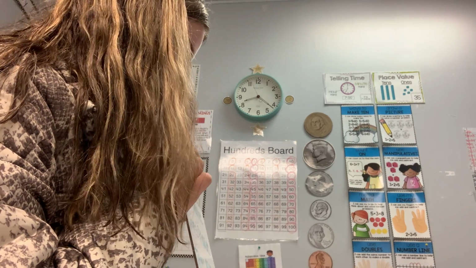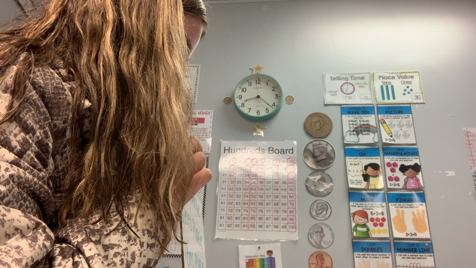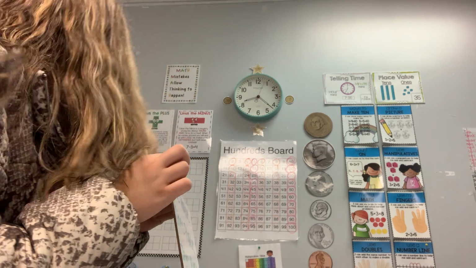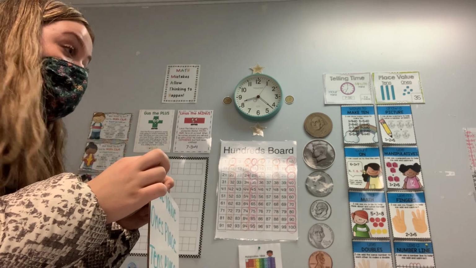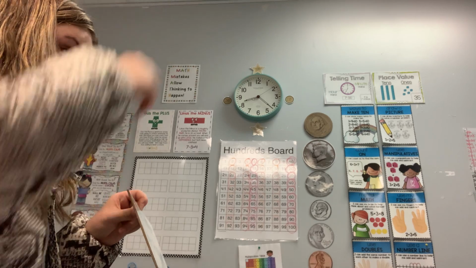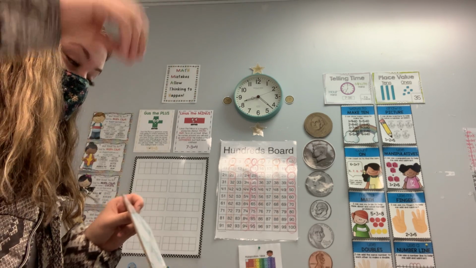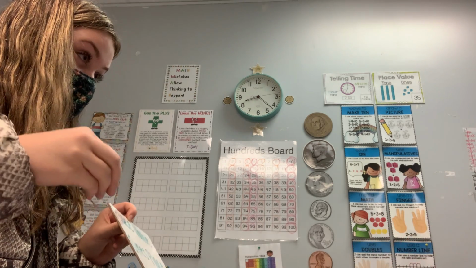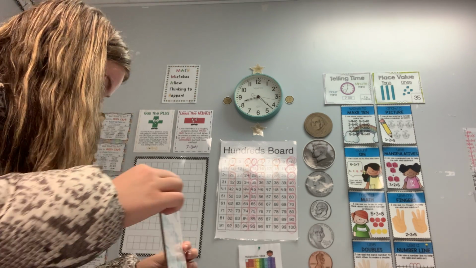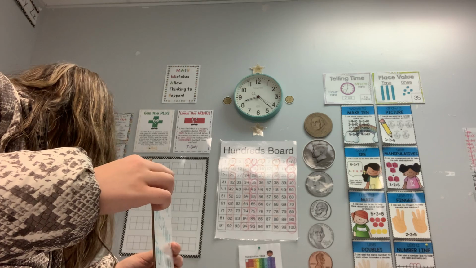Place value, what does that mean? It means like the ones place, tens place, hundreds place. Yeah, so it means the value of each digit in a number, right? So if we have 127, those little digits in that whole number each have their own little value, right? Don't get distracted with that. Okay. All right, ones place.